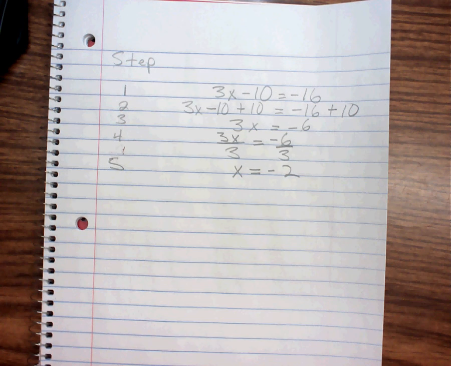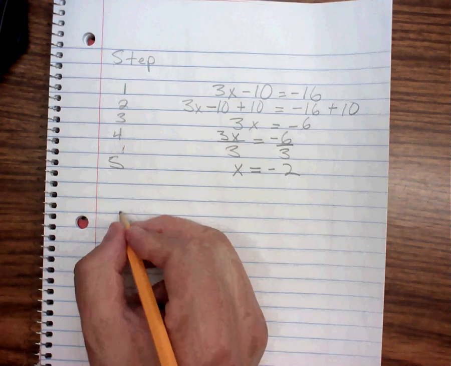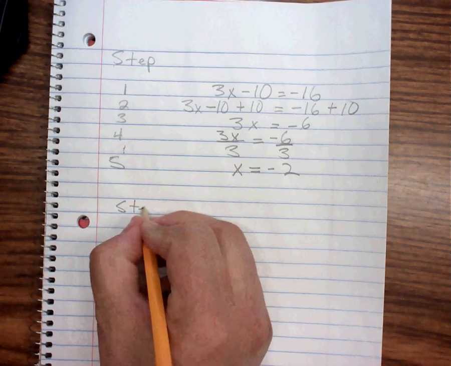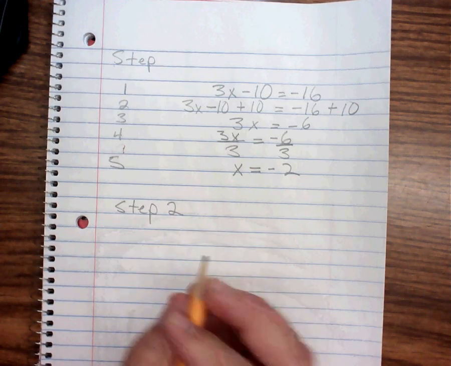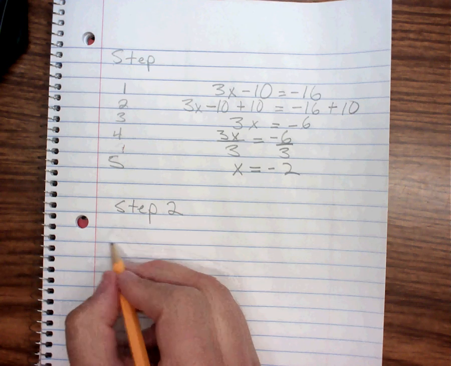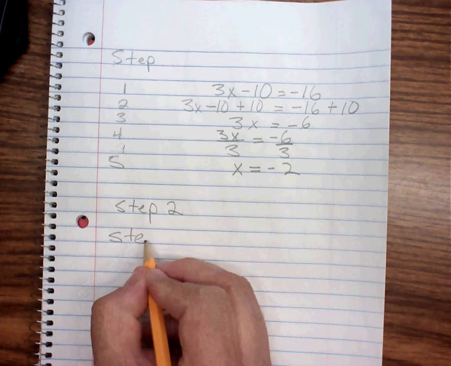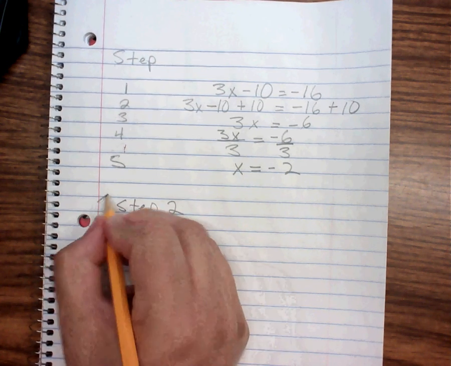And so they have some questions. What did they do in step 2? What did they do in step 4? Now, we haven't talked a lot about this.